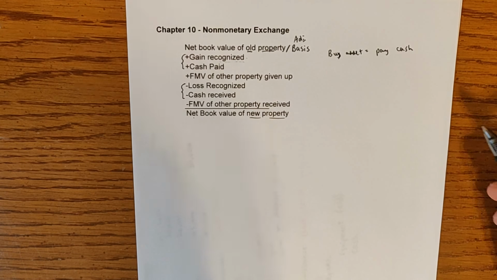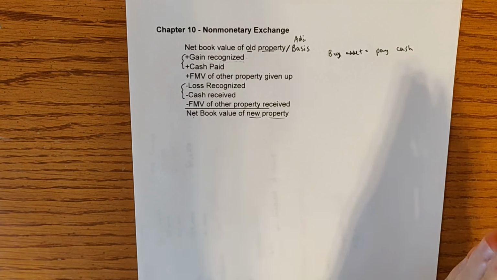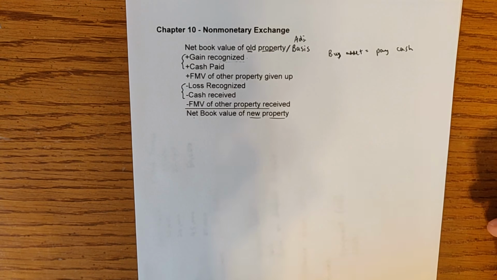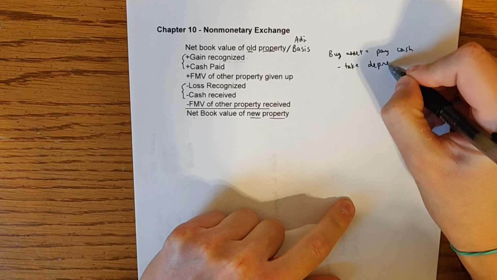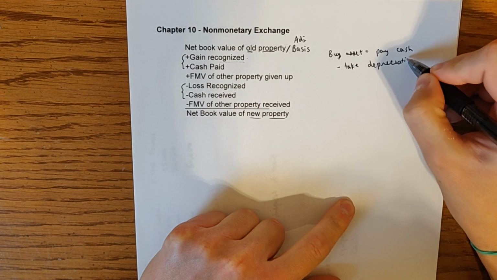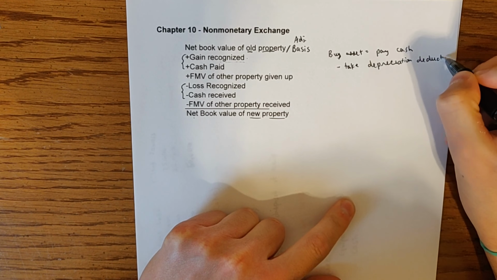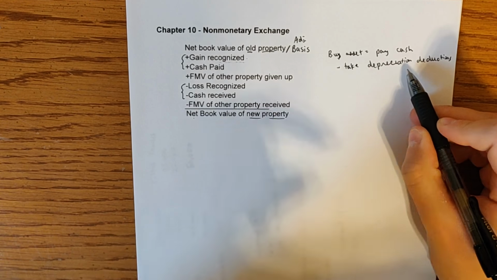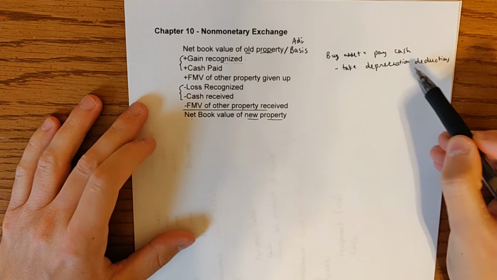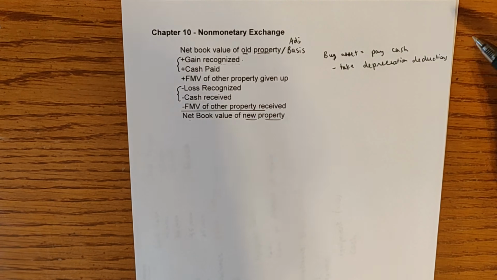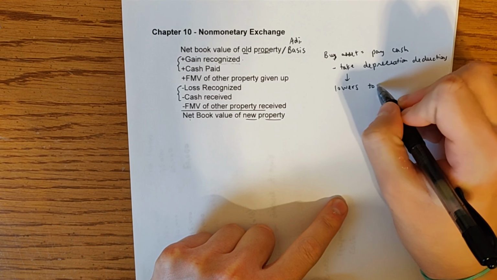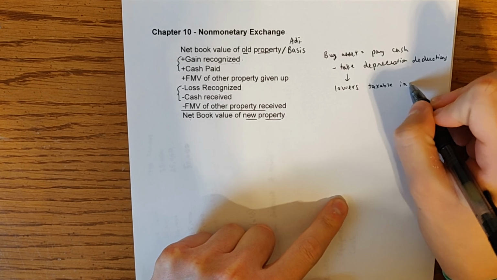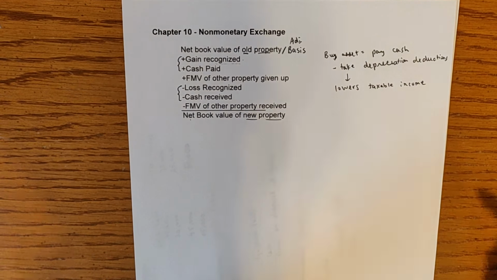And so over time, the government, and we're looking at this from a tax perspective, so from the government's or the IRS's perspective, what does the government allow you to do? You're allowed to take depreciation deductions. That is the same thing as taking depreciation expense. When you take these depreciation deductions, what does that do? That lowers your taxable income, or your net income. It lowers both of them, right?